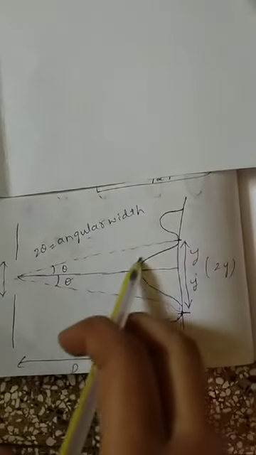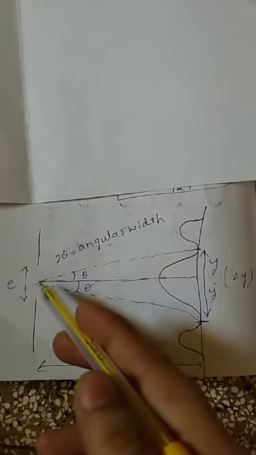Hello everyone. In this video, let me concentrate on the width of the principal maxima in a single slit Fraunhofer diffraction. So you already know this. When the single slit is introduced, you will get the principal maxima like this, and then secondary maxima like this.